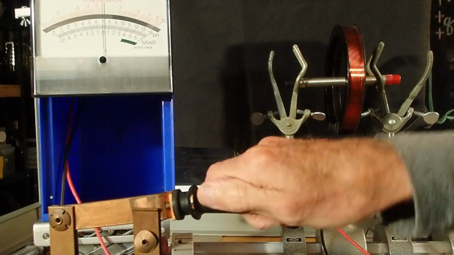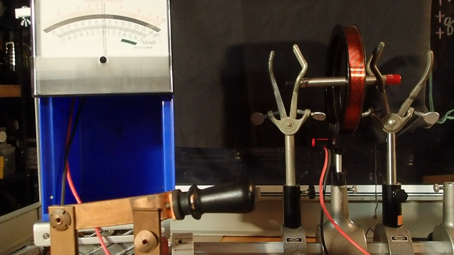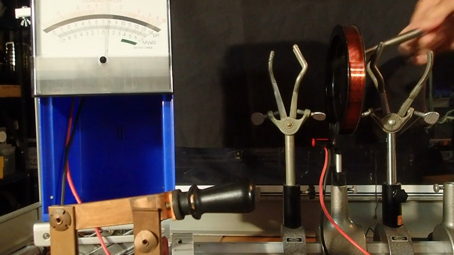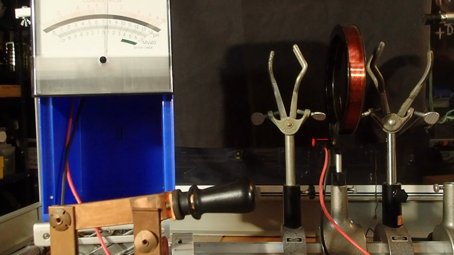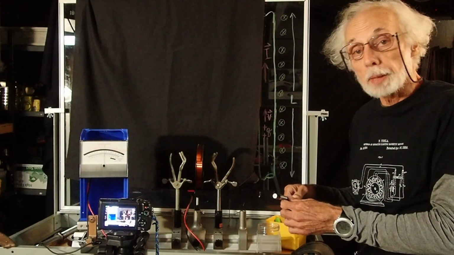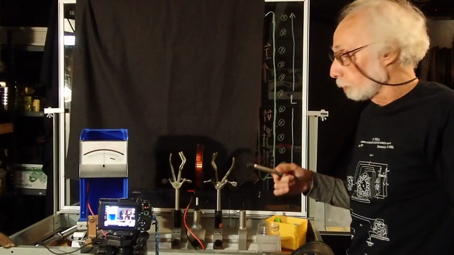In 1831, some combination of factors, maybe as simple as taking it apart in a different order, led Michael Faraday to see this happen. The needle moved. If you move this magnet while the connections are made, an electric surge happens and the needle moves.